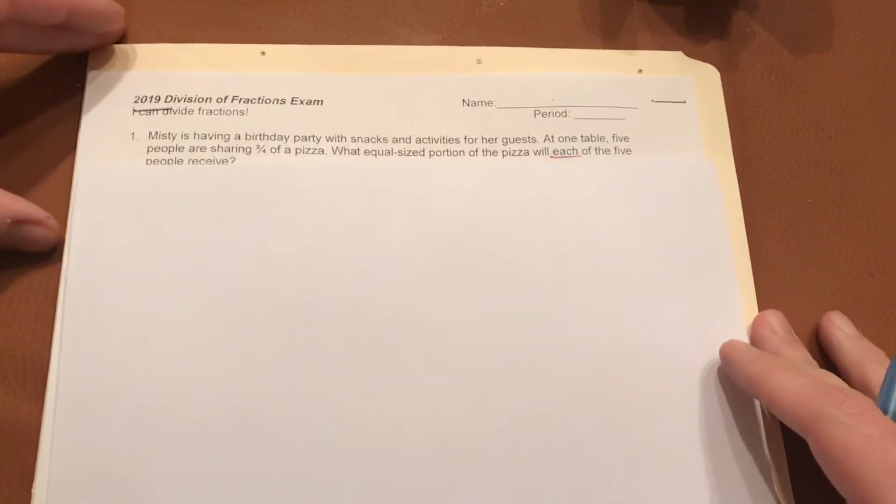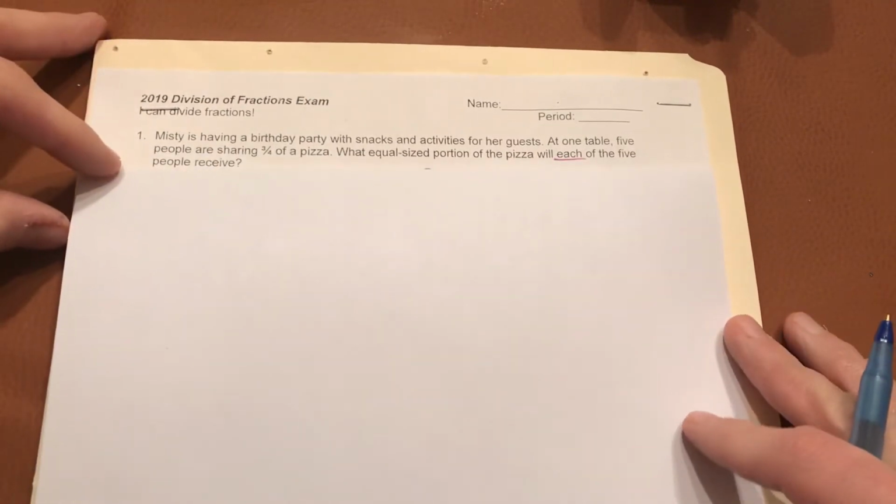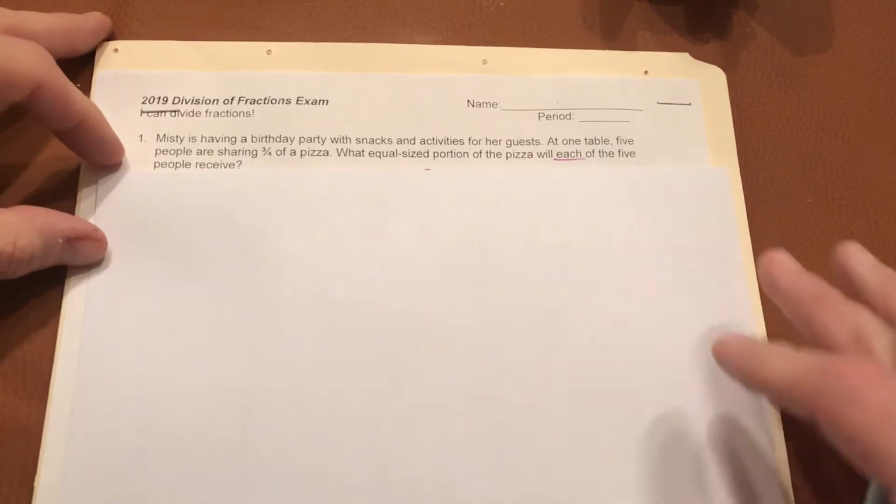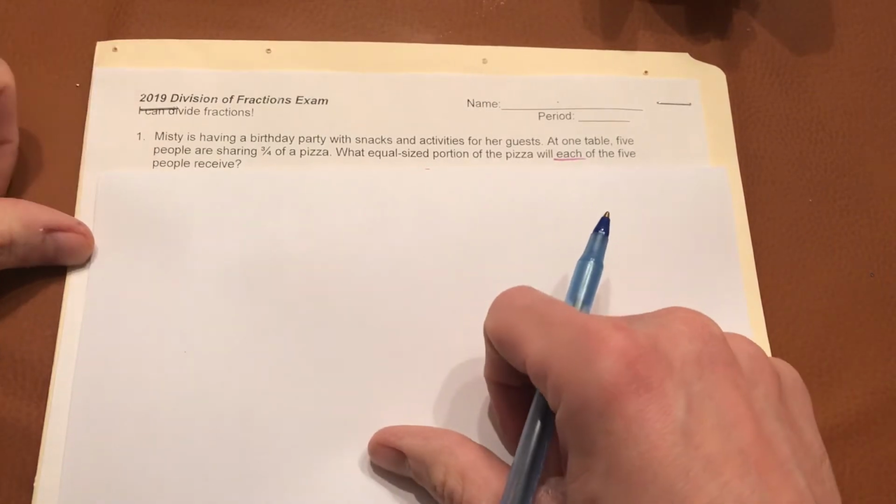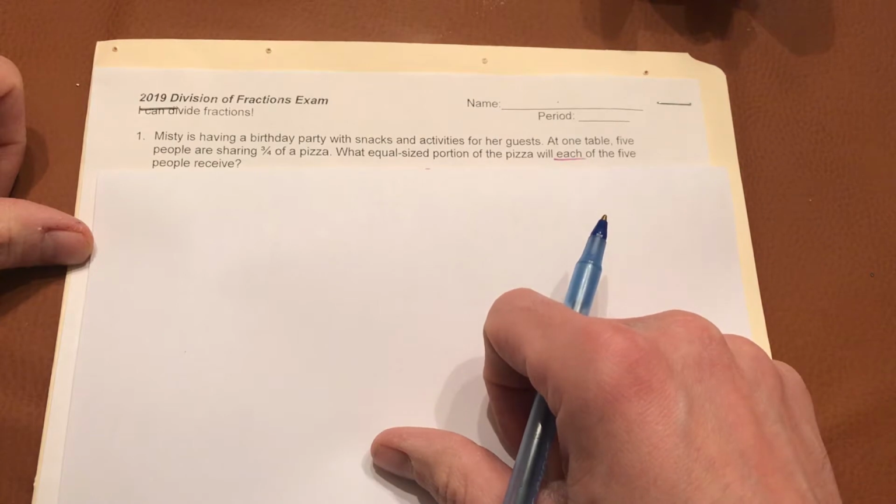Hello guys. So I'm returning the fractions exam. I wanted to put together a quick explanation about each problem. Some people are having some issues.